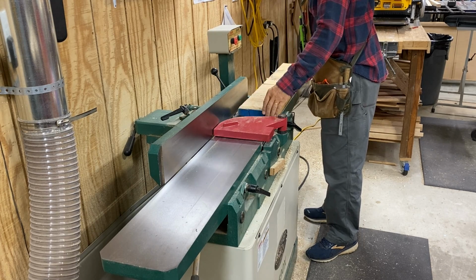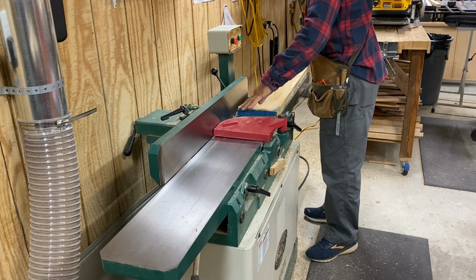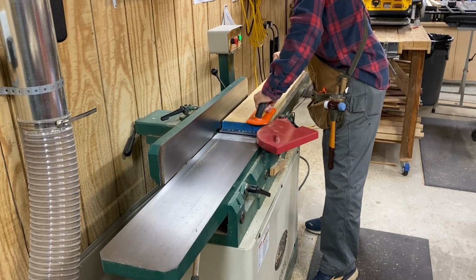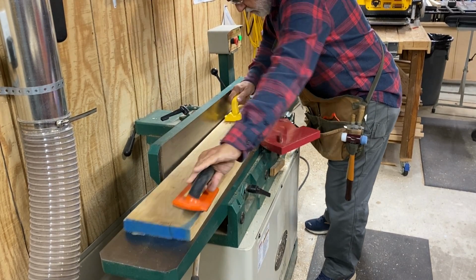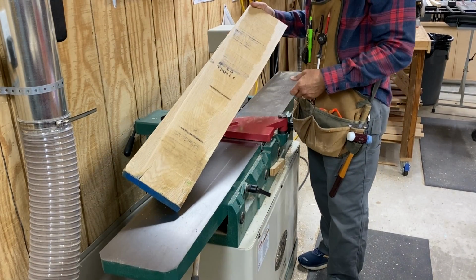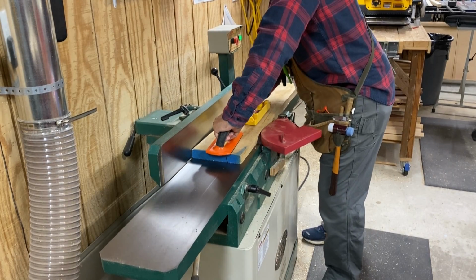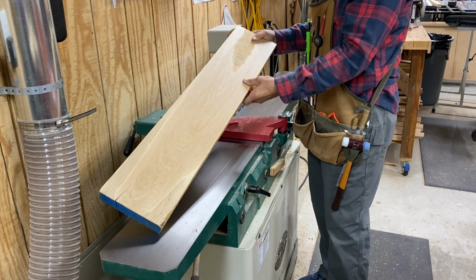Twisted stock requires a unique approach. First, determine the two opposite corners that are touching the infeed table. Put your push pads on those 2 points and push it through the cutter head. This technique prevents the piece from rocking. With each pass, you create more flat surface along each corner, creating a more stable platform to finish the flattening.